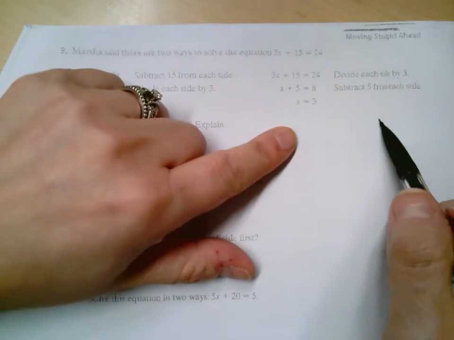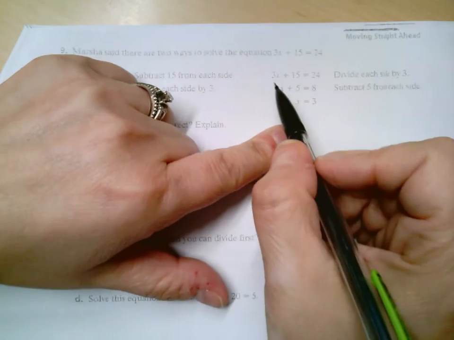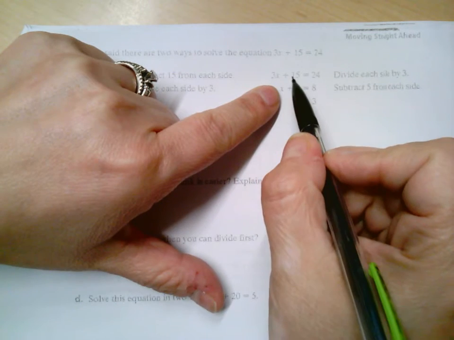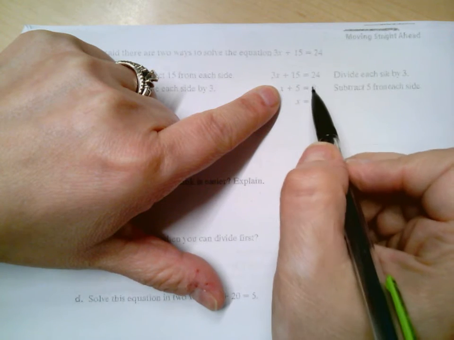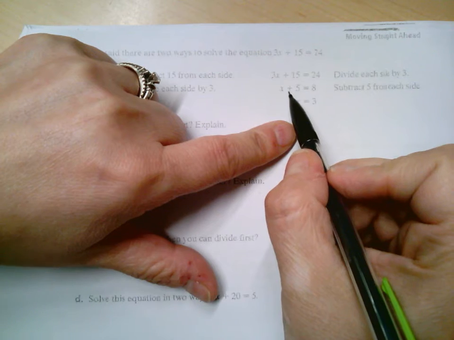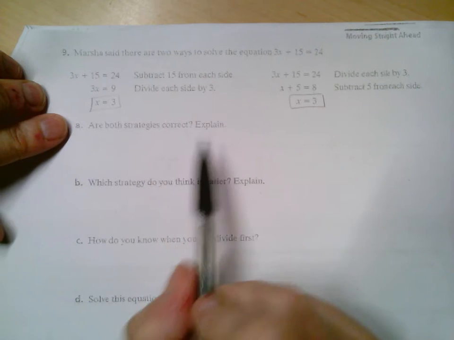Well, over here, she divided everything by 3. So 3x divided by 3 equals x, 15 divided by 3 equals 5, and 24 divided by 3 equals 8. So then, all she had to do was subtract 5 from this side, and she got 3 equals x. Are both of these strategies correct? They both work.